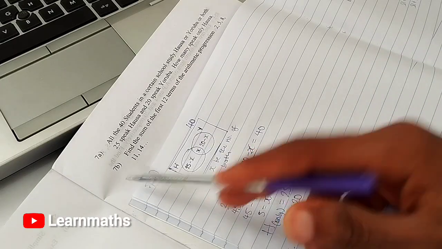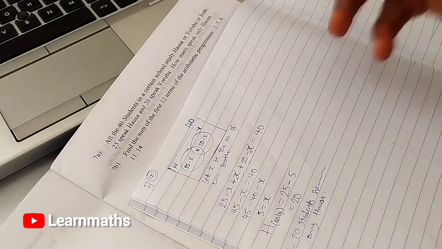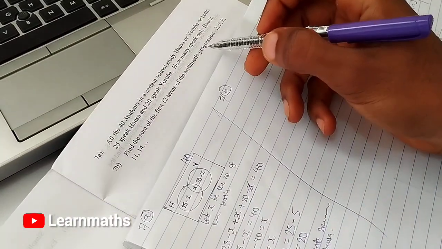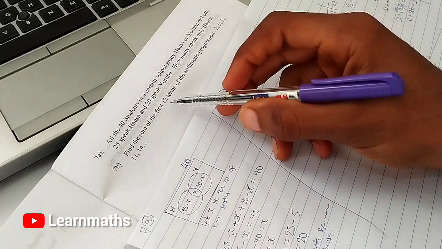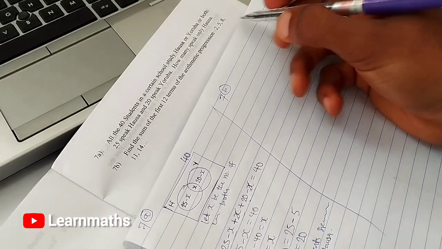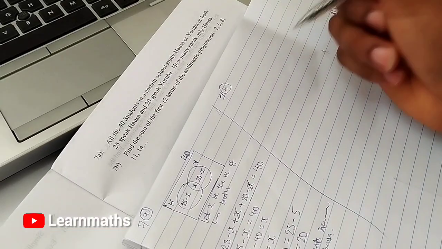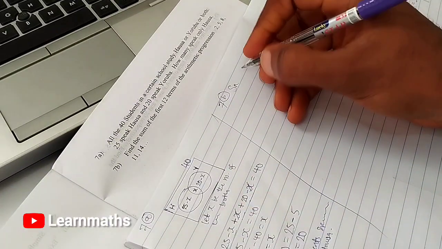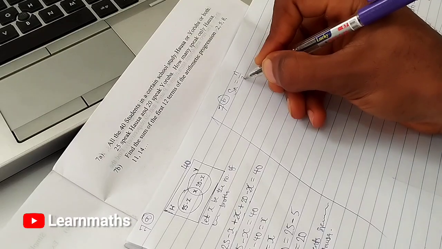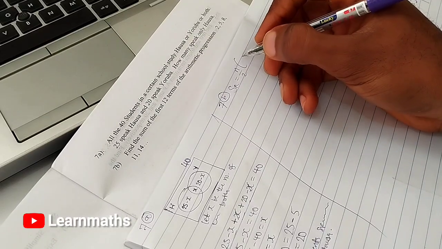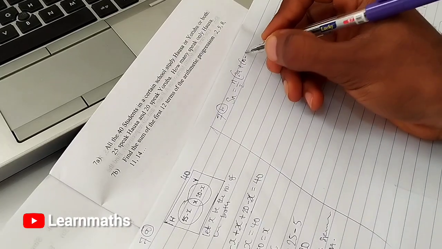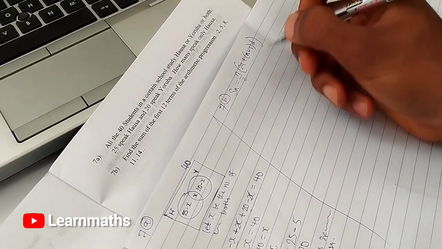Let's go to the B part. 7B. Find the sum of the first 12 terms in the AP 2, 5, 8, 11 and so on. Let's just see this formula. Sn, sum of terms, equals n over 2 in brackets, 2a plus n minus 1 d. This is the formula we're using.